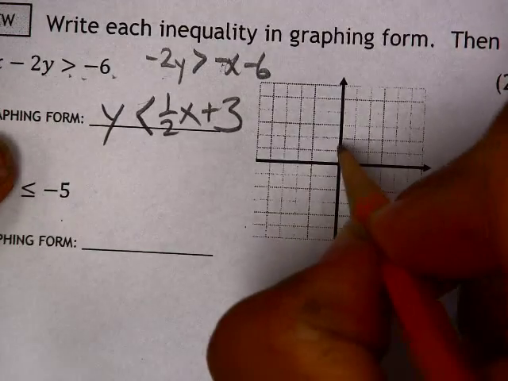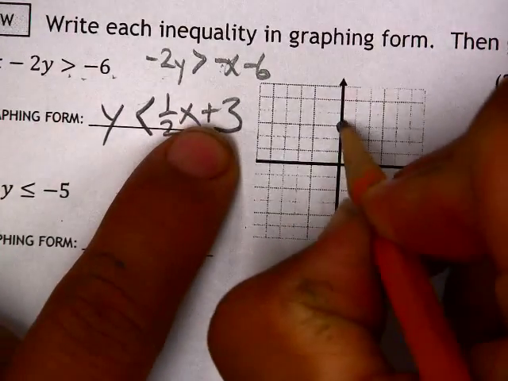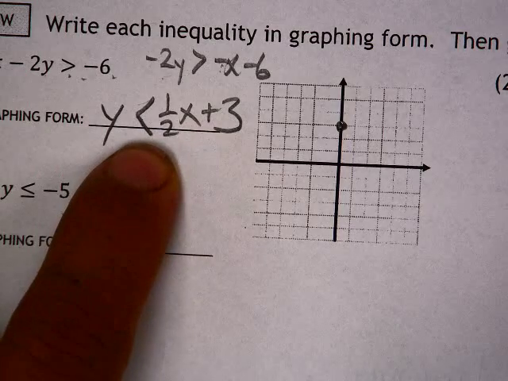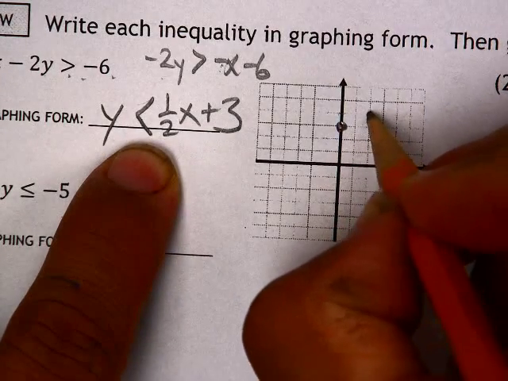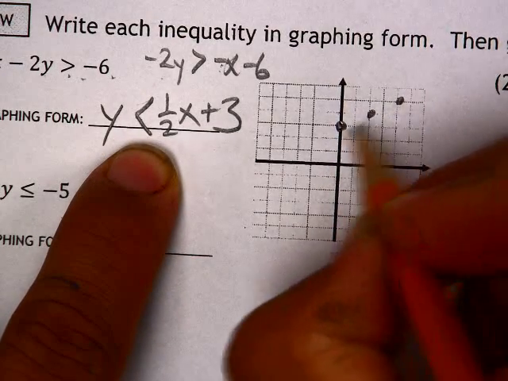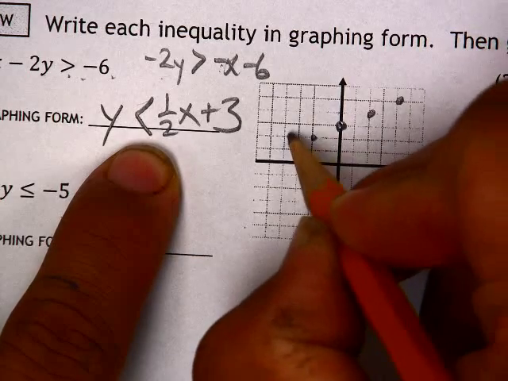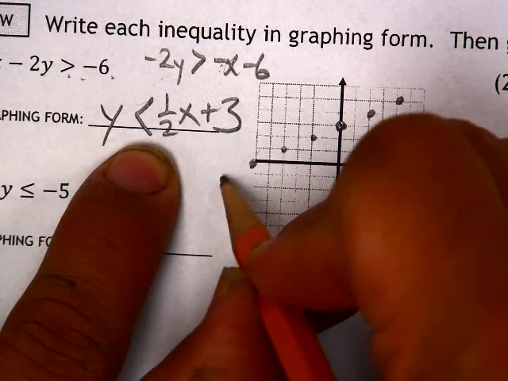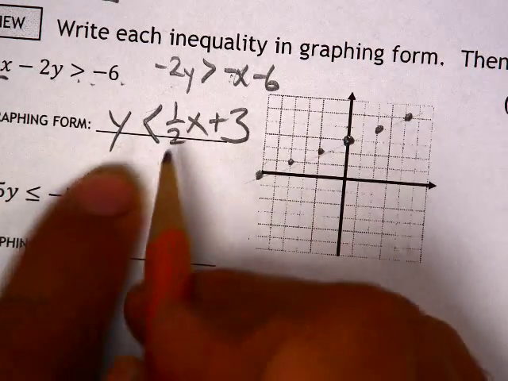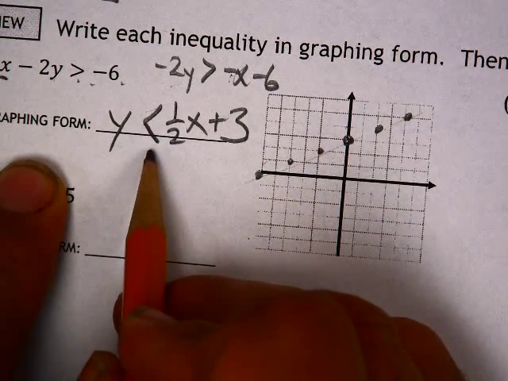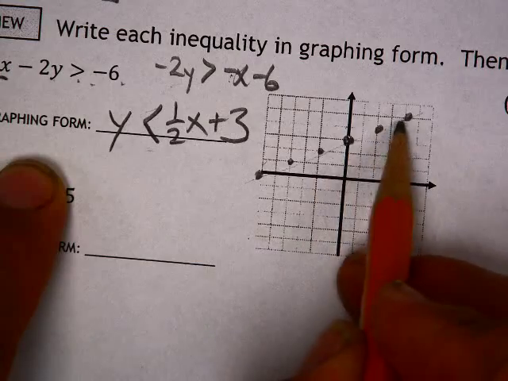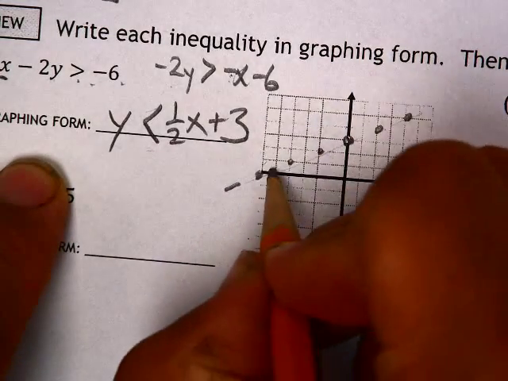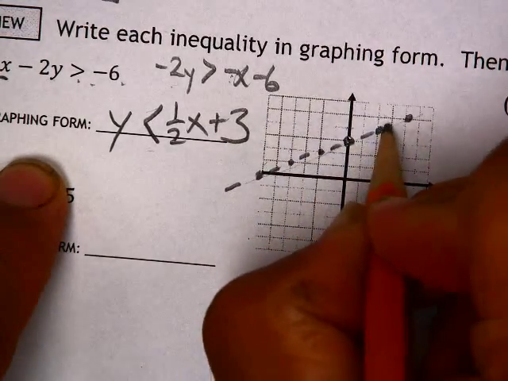Graph it. 1, 2, 3 is my starting point. And then up 1 and over 2. Backwards 2, down 1. Here's my approximate graph. Oh, don't forget, you don't have a line here, so don't make this a line. Since it's not really a line, that's where it's dashed.